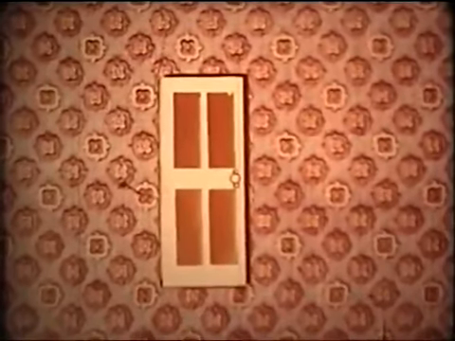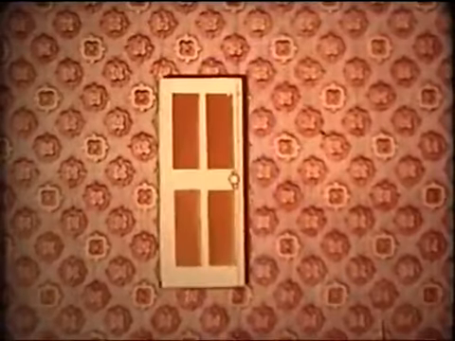If this is the doing, closing the door, this is the undoing, opening the door. But if opening the door is the doing, then closing the door is the undoing.